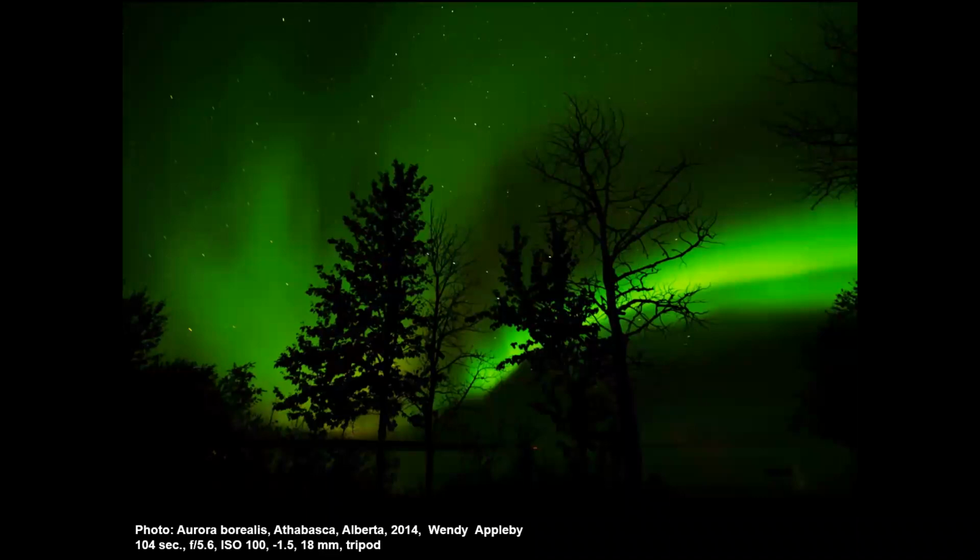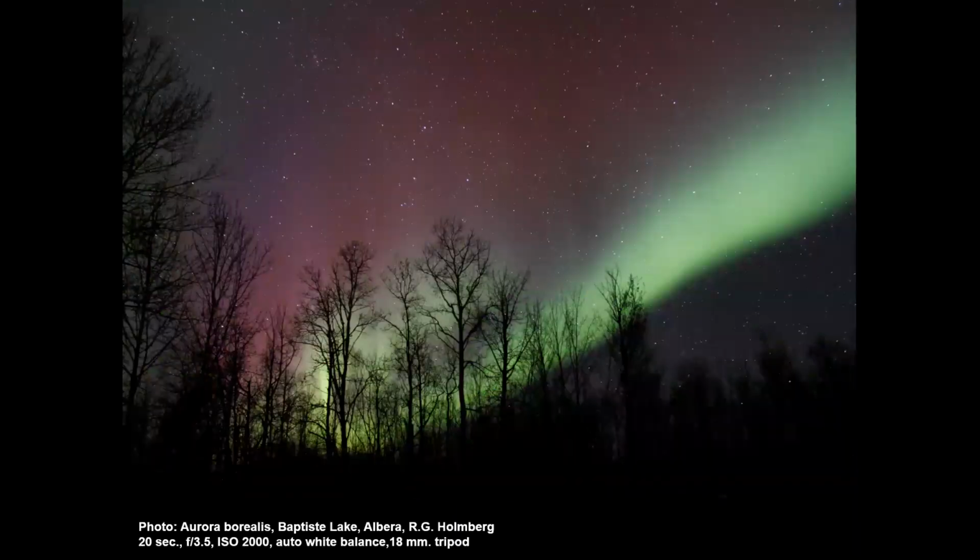Then, of course, you have the northern lights, which are normally green. They move around quite a bit, so you can't get the sharpness that you will actually see at night. It's a little more fuzzy because the lights are moving. And occasionally you can get red in the aurora borealis, like in this photograph.